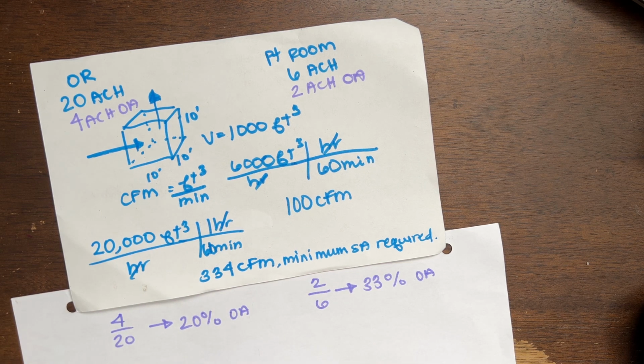You may ask why would the operating room have a lower outside air percentage than a patient room? Isn't that supposed to be a clean space? Well, yes, it is.